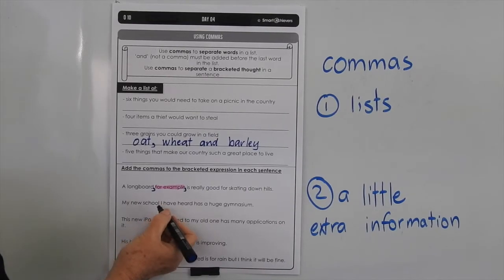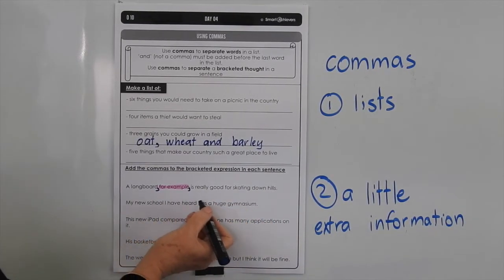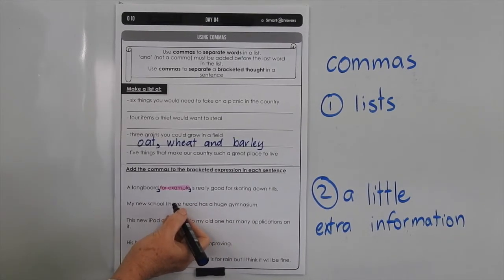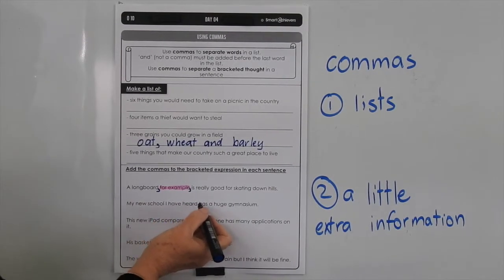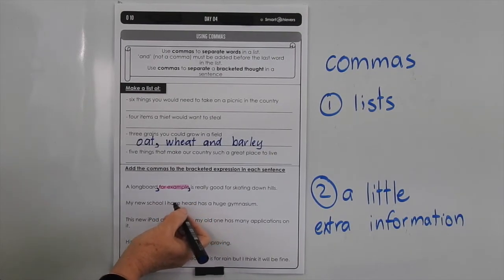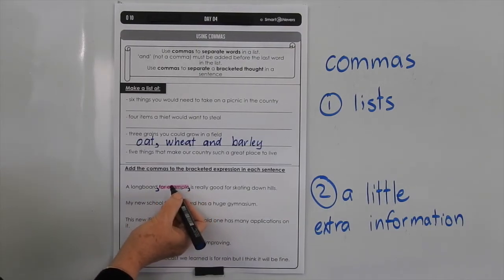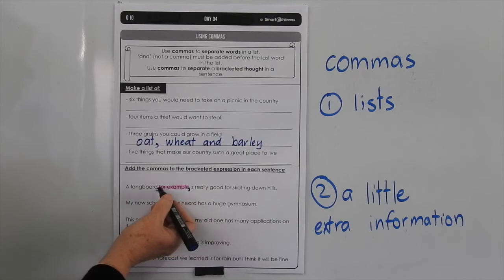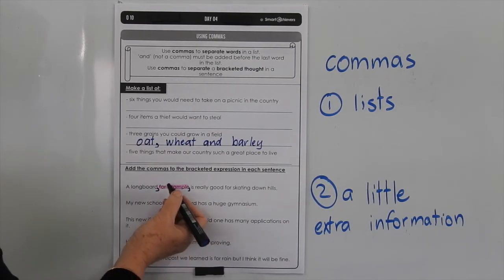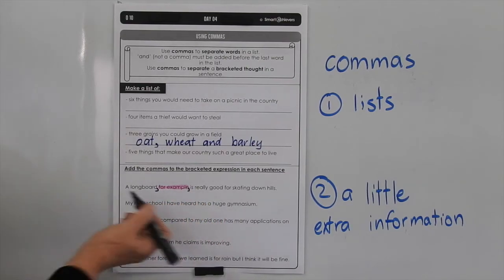My new school, I have heard, has a huge gymnasium. So we don't really need I have heard in there. So we put the comma before and after that. So you know you change your voice a bit when you say that, and you know that that's just a little bit of information that you're offering the reader. See if you can work out these ones on your own. You might find it easier to highlight the words that could be taken out of that sentence if you needed to, and then put your comma either side of that, as I have.